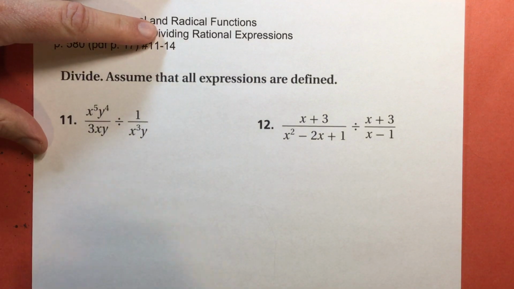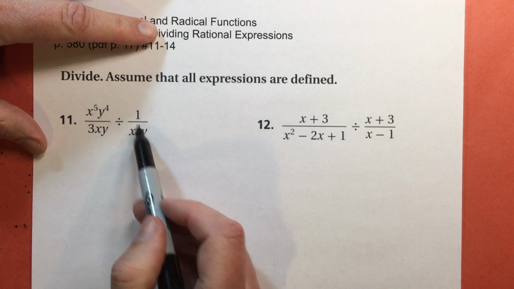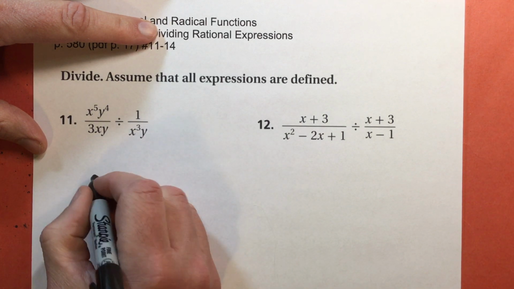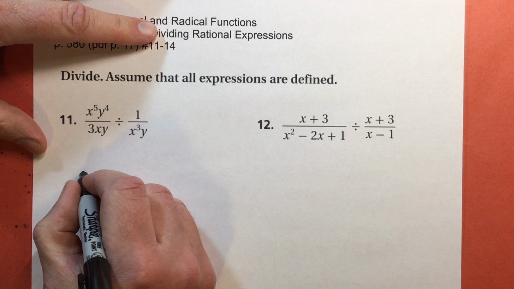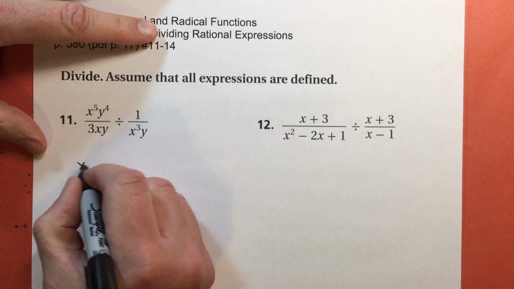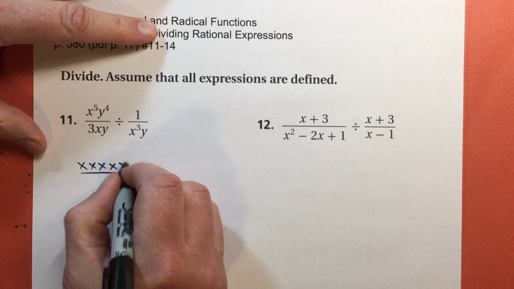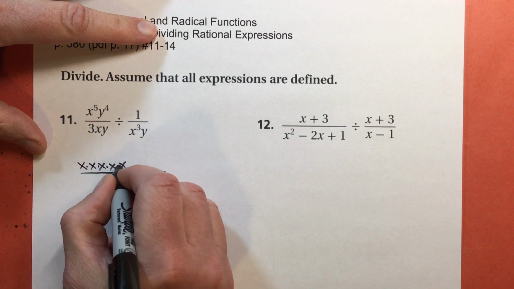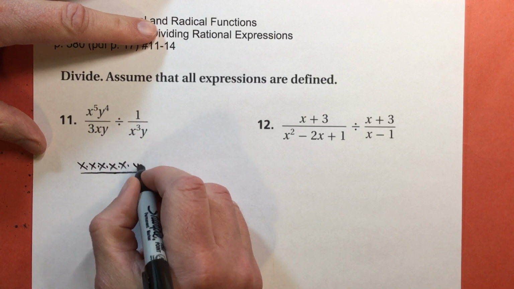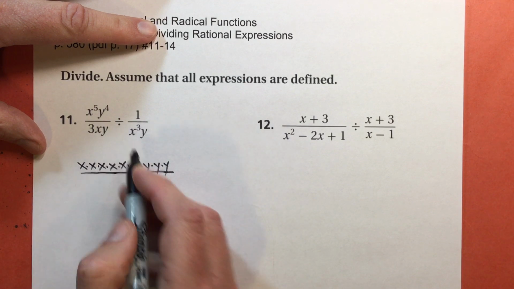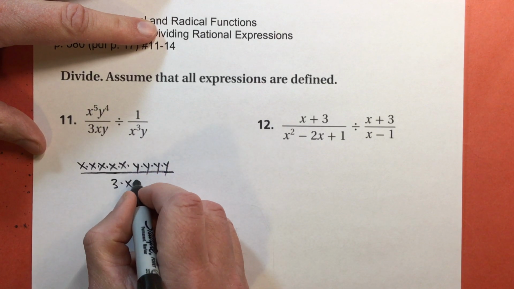So I'm going to combine steps by factoring, but when I rewrite them, I'm going to also write it as reciprocal. So here's what I'm talking about. I'm going to end up with x to the fifth, y to the fourth. So 1, 2, 3, 4, 5 x's, dot, dot, dot, dot, dot. Y to the fourth is y times y times y times y. 3xy is 3 times x times y.